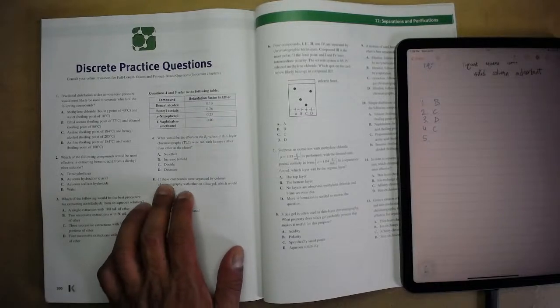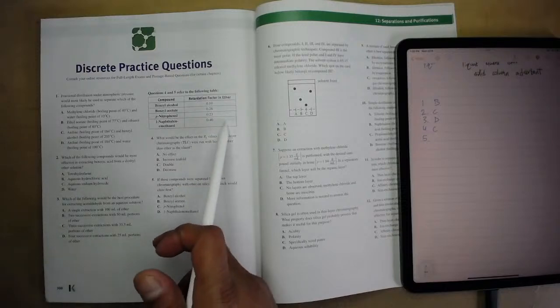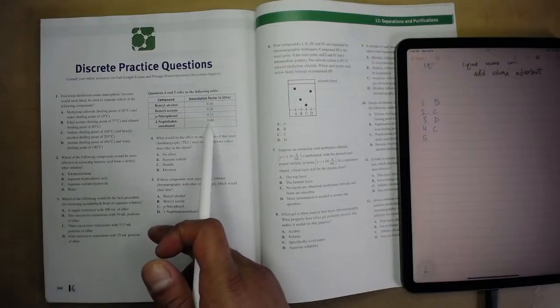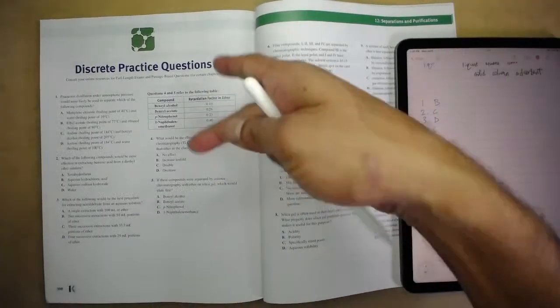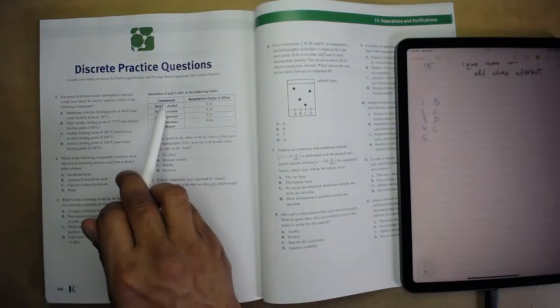Number 5, if these compounds were separated by column chromatography with ether on silica gel, which would elute first? So ether, silica gel. Oh, retardation factor, not speed. So this is flipped. This is the slowest. This is the fastest.